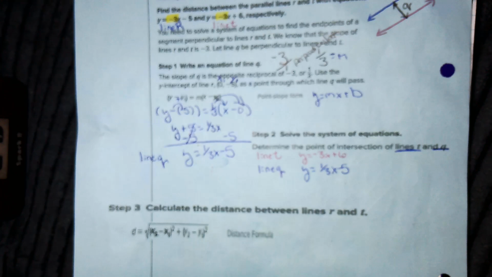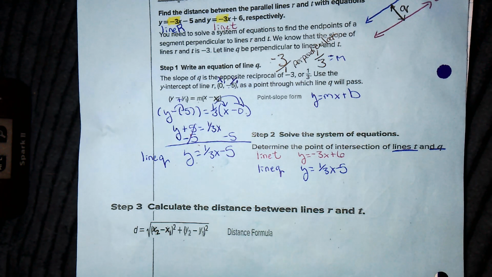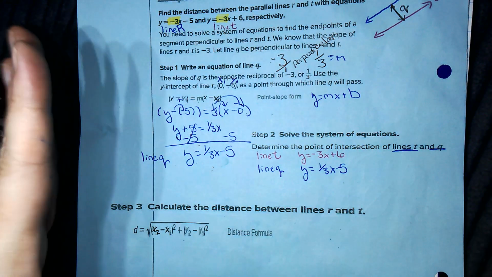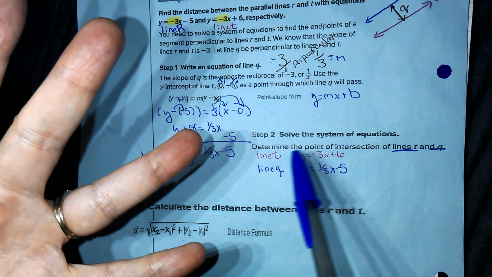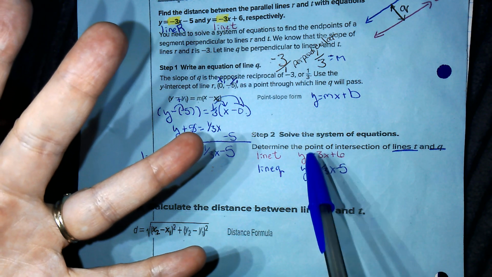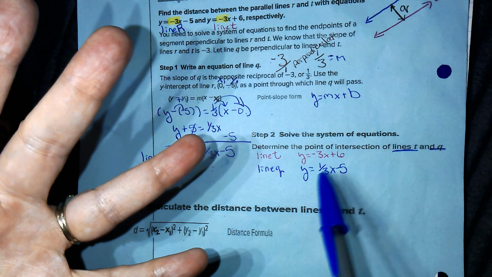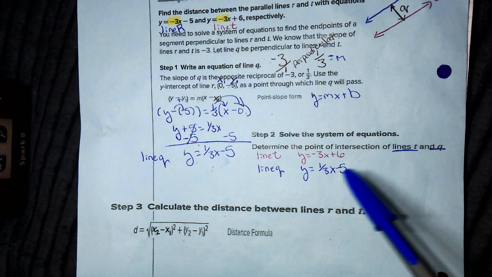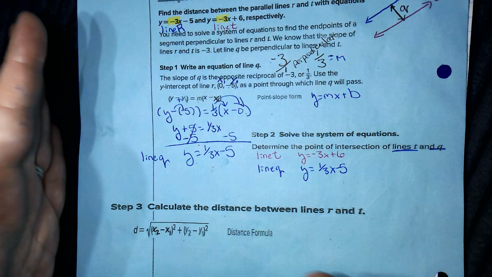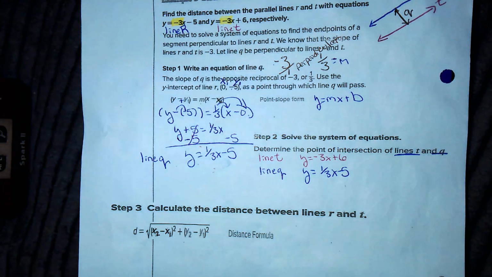All right, so again, we have options. There's no graph, so we're not graphing. We could do substitution because they both equal y. So we could set minus 3x plus 6 equal to 1/3 x minus 5, solve for x, and then substitute that in. We could do that. If you want to, rock on.